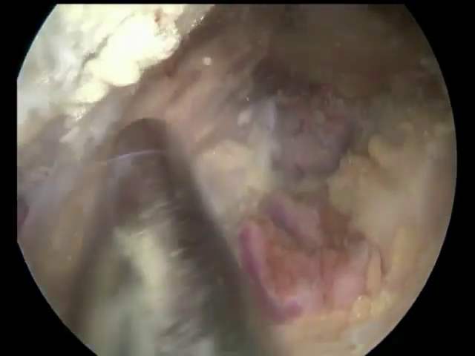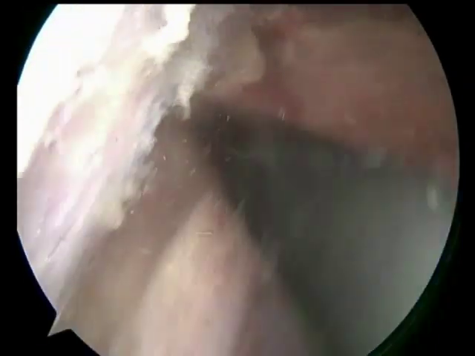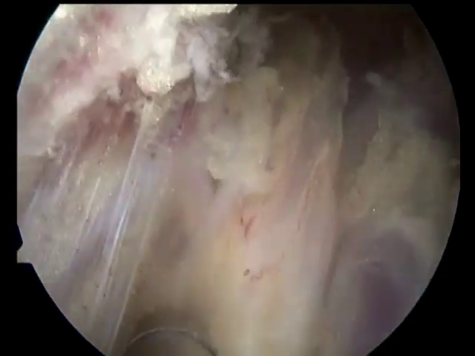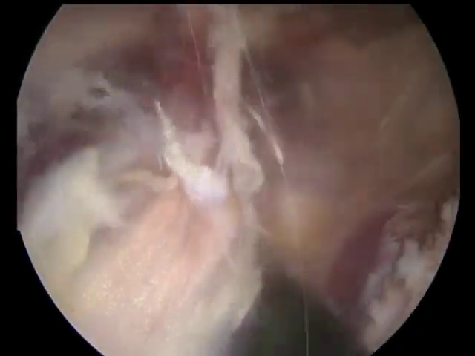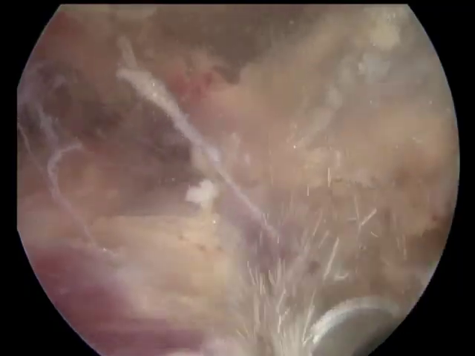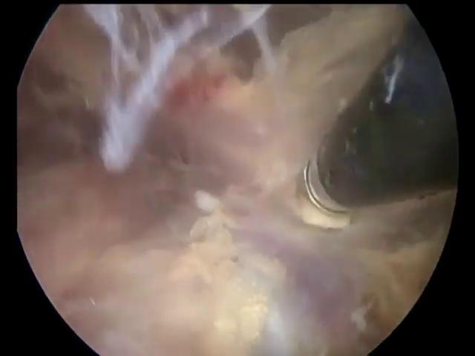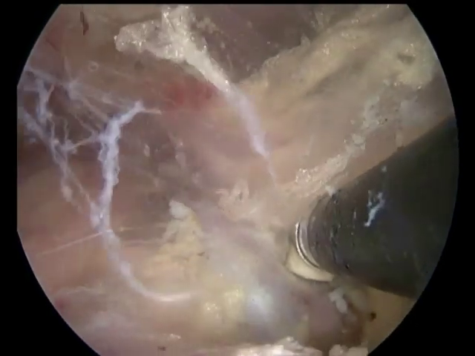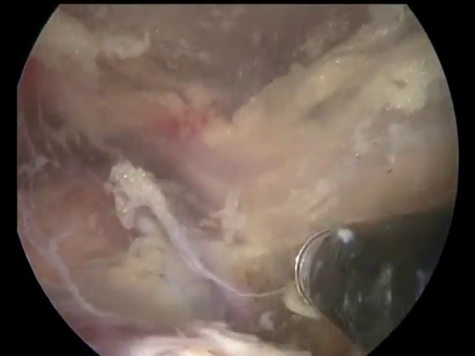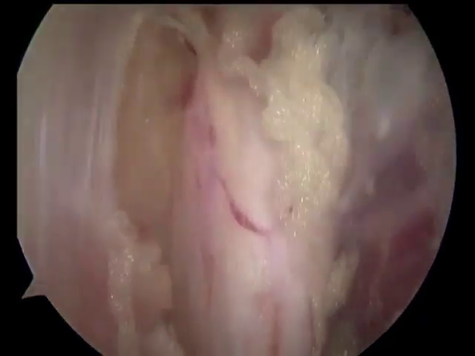Then we continue our release bluntly with the obturator. We can also switch back to the ablator. And our goal is to remove all adhesions and all scars around the sciatic nerve. We also can make more release of the rotator muscles. We add a little bit myotomy to decrease tension.